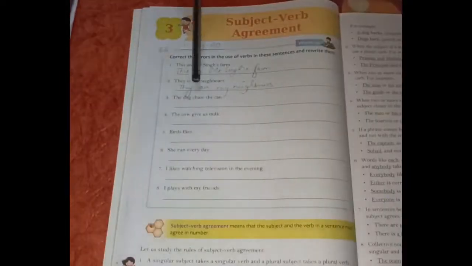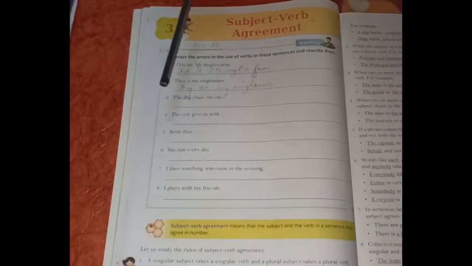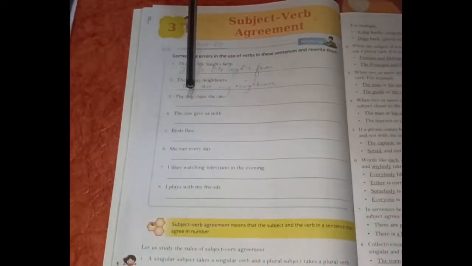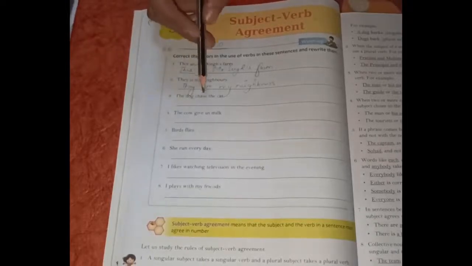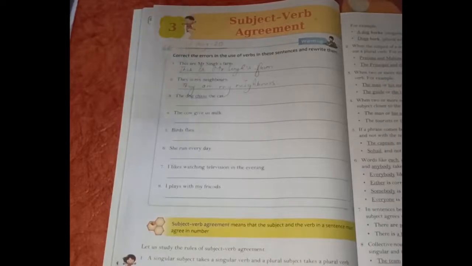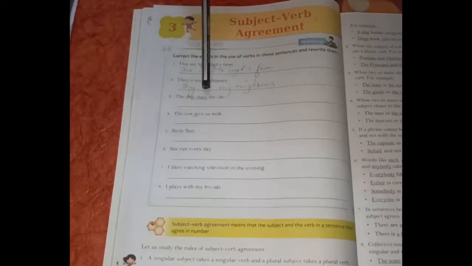Now let us start with the third one. That is, the dog chase the cat. Here in this sentence, the dog is the subject, and "chase" is a verb. But don't you find it interesting that the dog is a singular form and "chase" is a plural form?